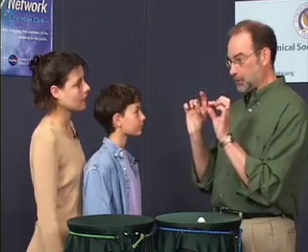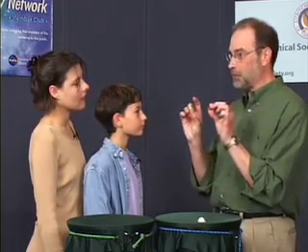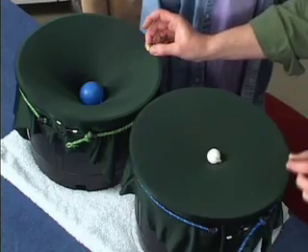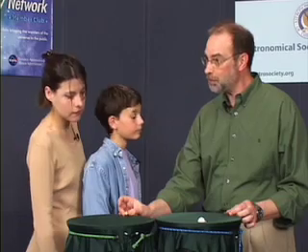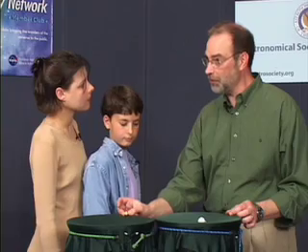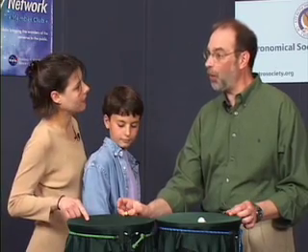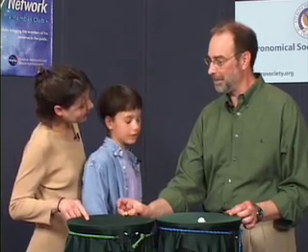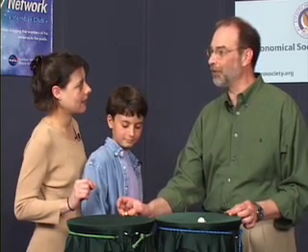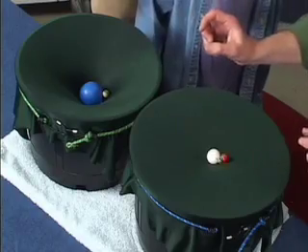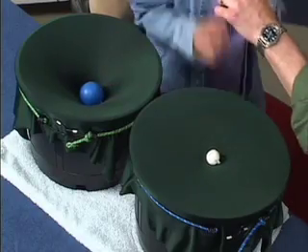These marbles represent small space probes. If we place one probe at the edge of this bucket and one probe at the edge of this bucket, which probe will fall towards the middle faster? This one. Why? Because there's more gravity. More mass, more gravity, more curve. Let's try. You try it.